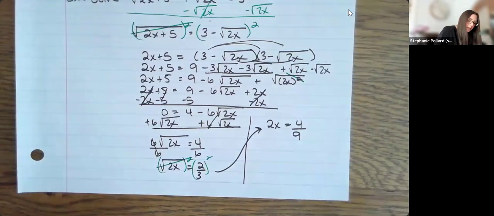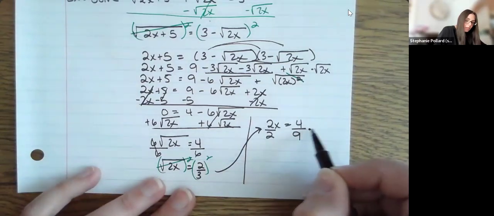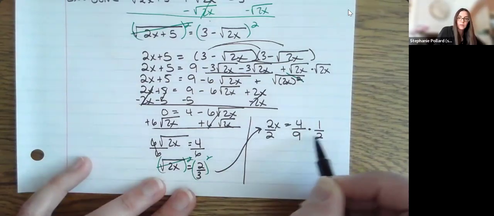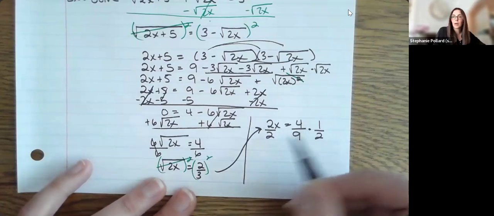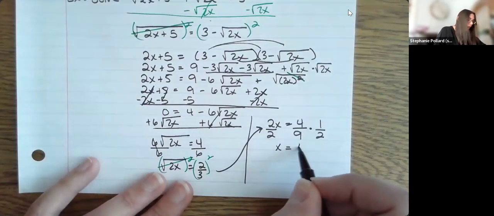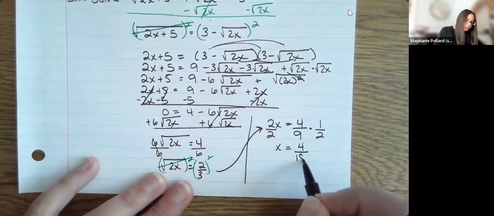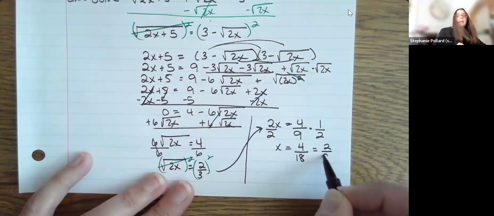And my last step is I'm going to divide both sides by 2. It's a little bit weird, but when you divide by 2, it's the same thing as multiplying 1/2. So the big thing is that that 2 is in the denominator over here. It's not up top or anything. So what happens is x is going to be equal to 4 over 18. And I can divide these both by 2 as well, and I get 2/9.